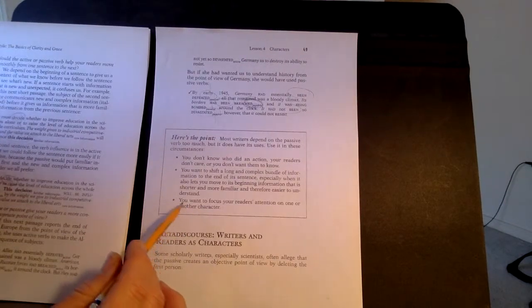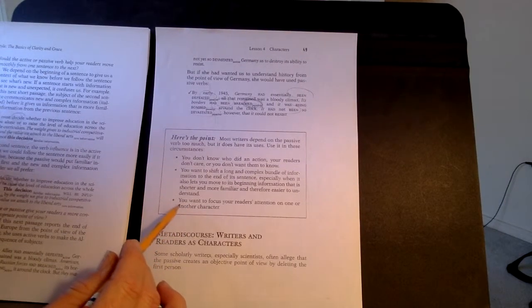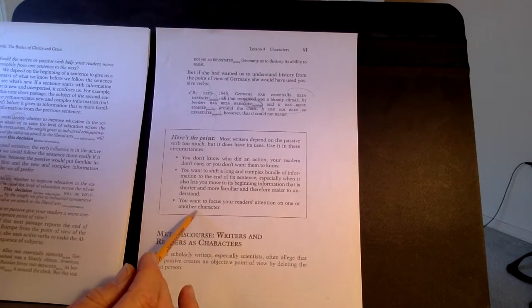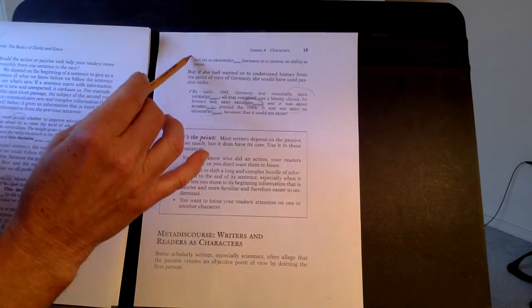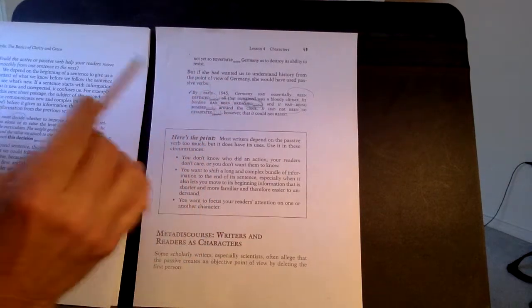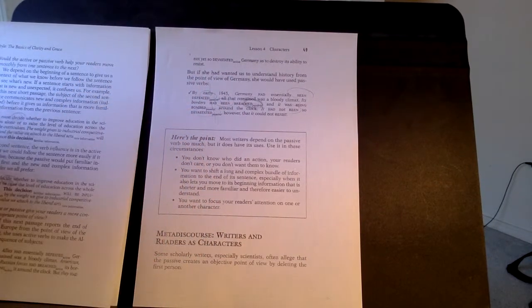I just write them, and that's how they come out. But Dr. Dan seems to be saying, well, you can write a sentence and mess around with it. You want to focus your reader's attention on one or another character. Oh, and that would be like whether we want to talk about the Allies or the Germans, and we can flip our sentences around to change who starts the sentence.